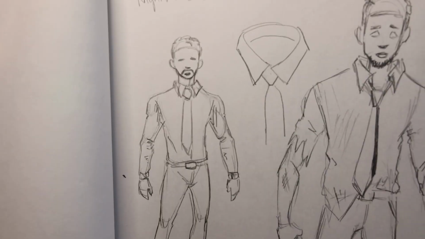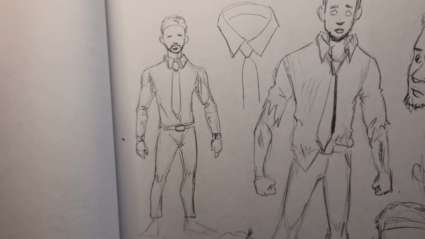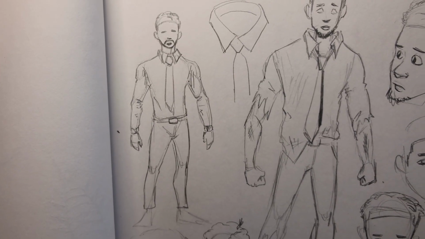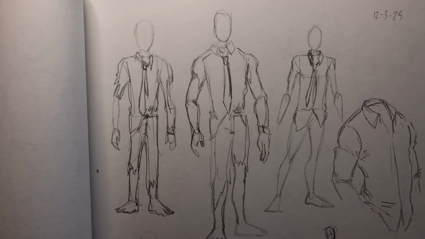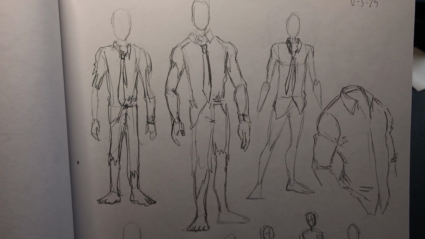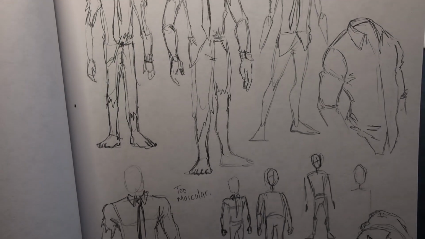Since I knew it was going to be a man and I knew he was going to be in business attire, I went ahead and just drew a simple looking guy in a dress shirt with a tie and slacks with no socks or shoes. With that in mind, I went back and I was like, okay, let's rough him up a little bit. Let's draw some tattered clothing.